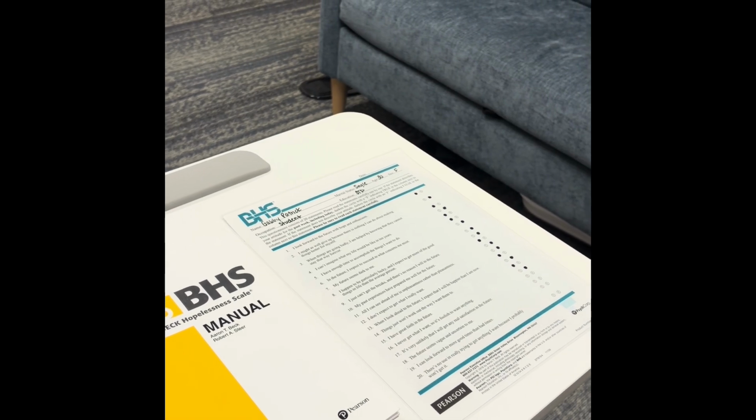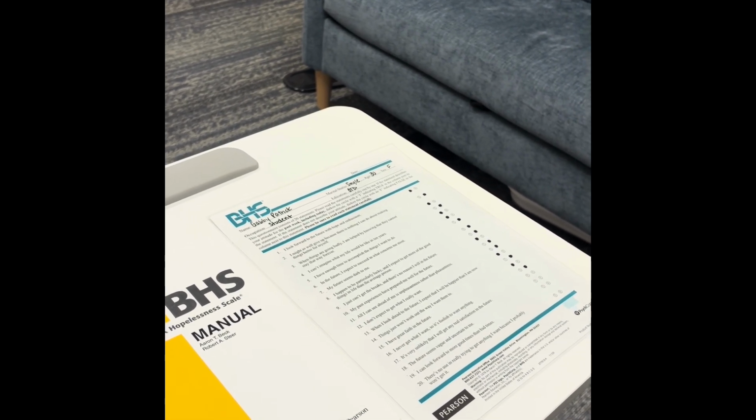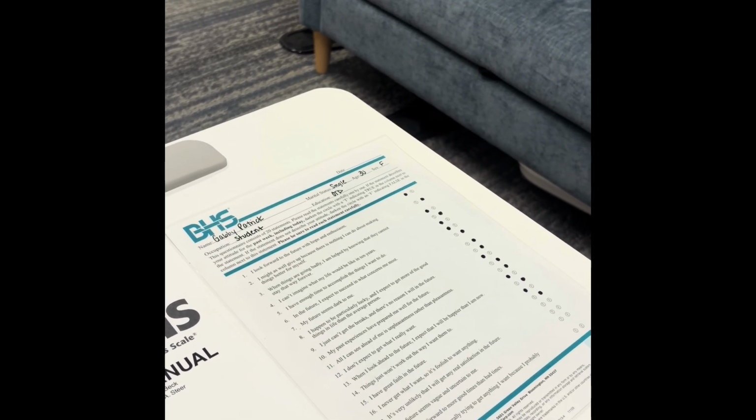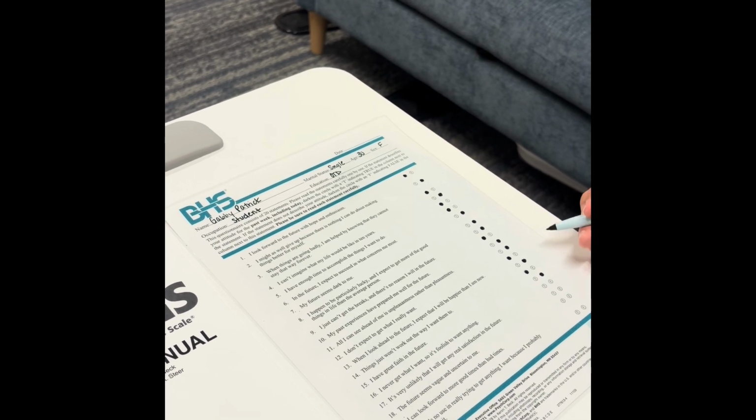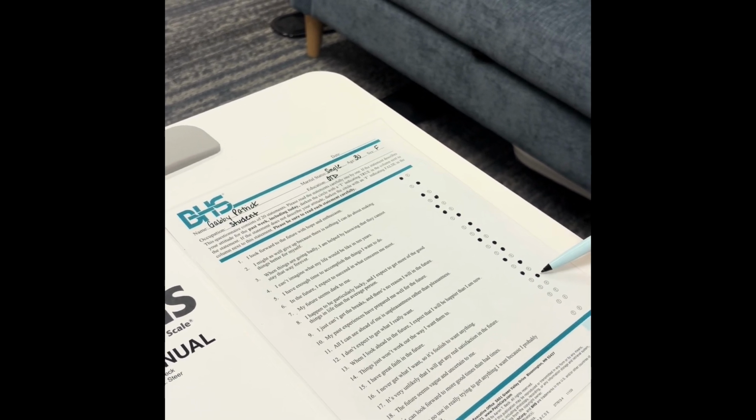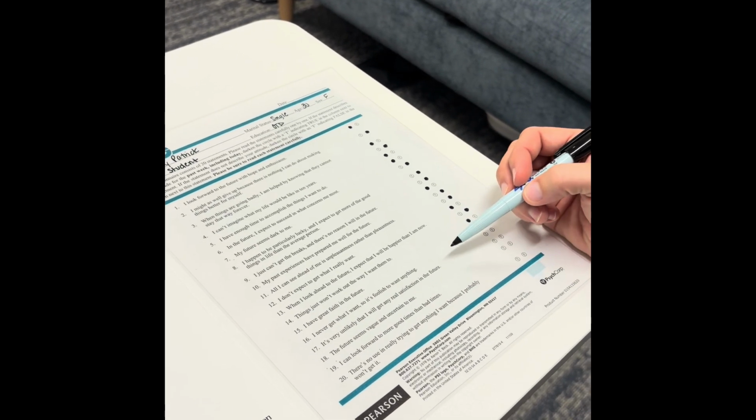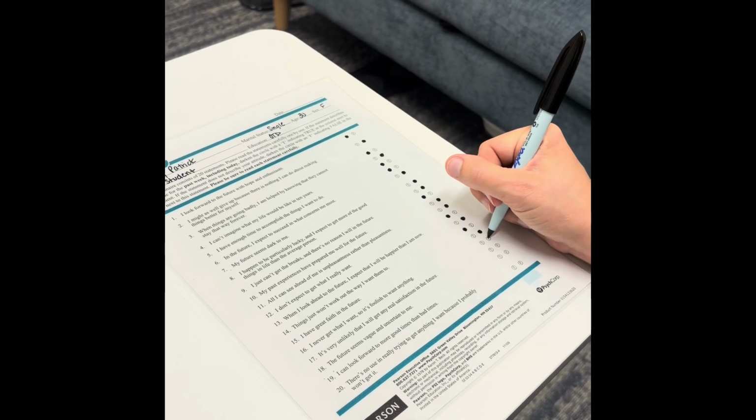Okay, now we're going to jump ahead on how to actually fill out the assessment. So Gabby has already started, and as you can see, she's ranked items 1 through 16, either true or false, and so she's going to just go ahead and continue. So she'll read item 17.